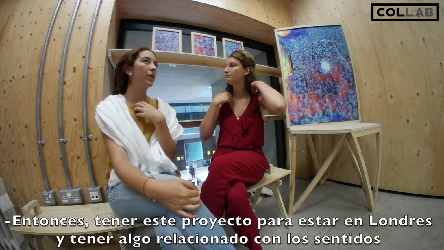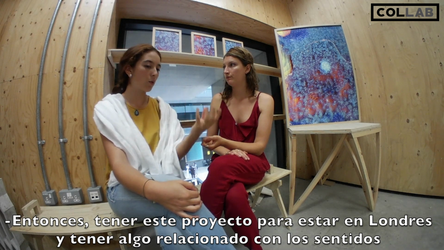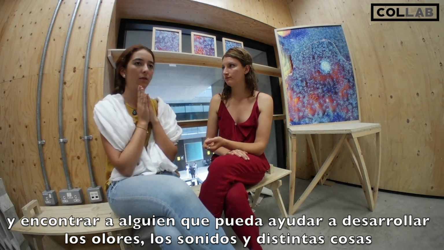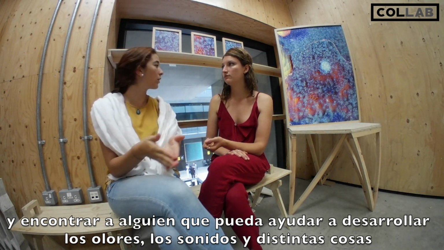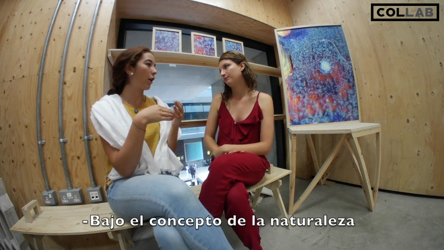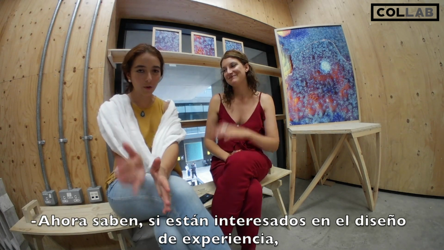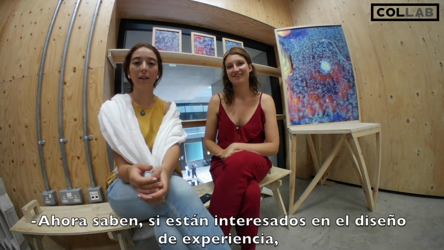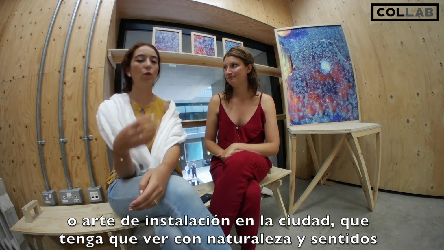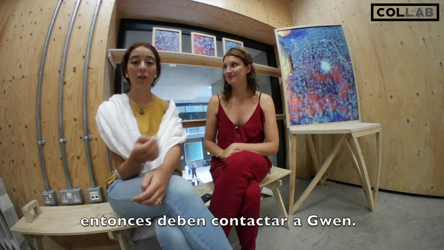So this project would be in the city in London and has to do with senses, and someone that can help develop smells, sounds, and different things to bring together in this space, under the concept of nature. Pretty much. Yeah. Okay. So if you are interested in experience design or installation art in the city that has to do with nature and senses, then you must contact Gwen.